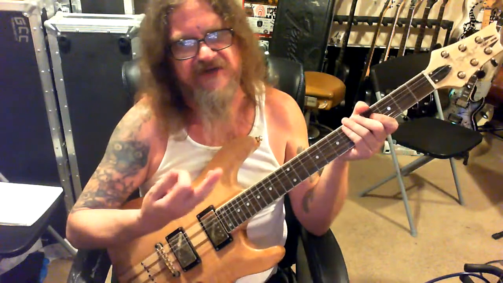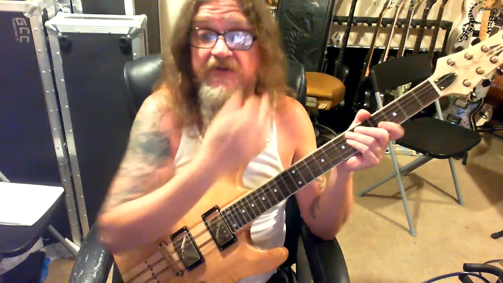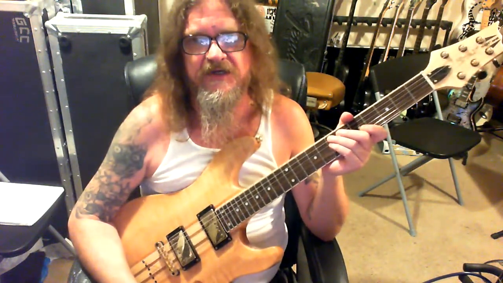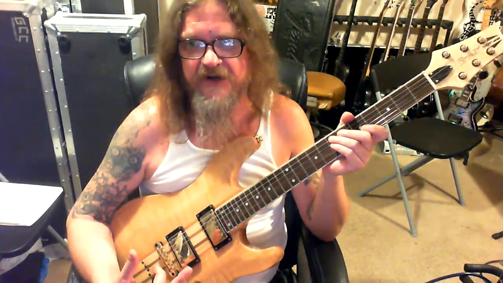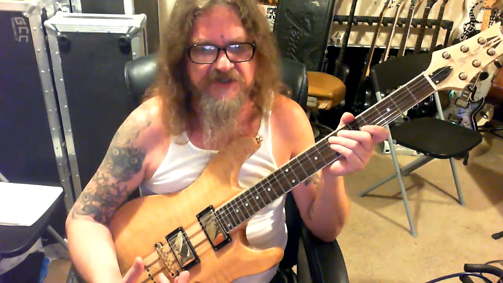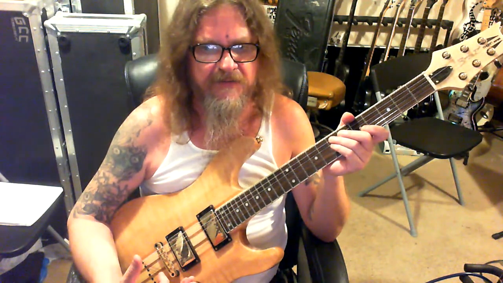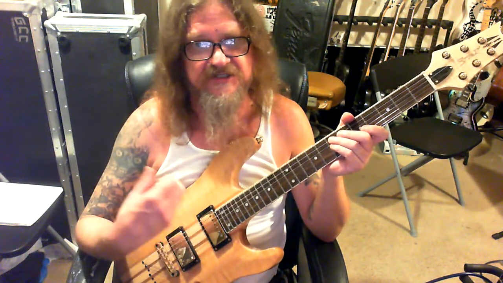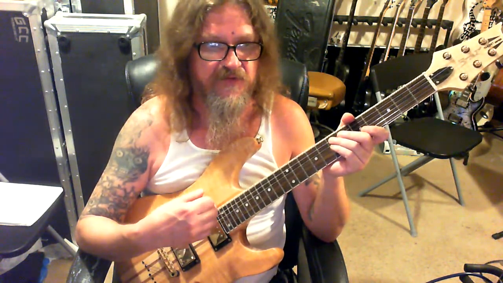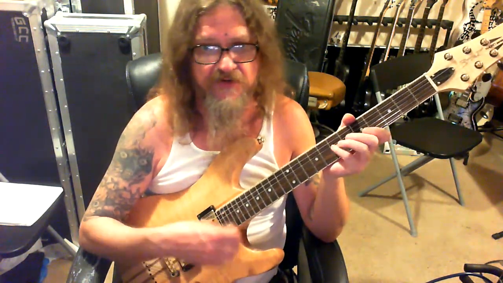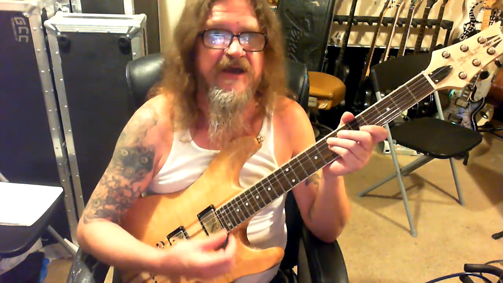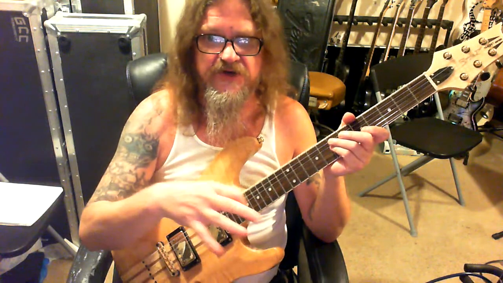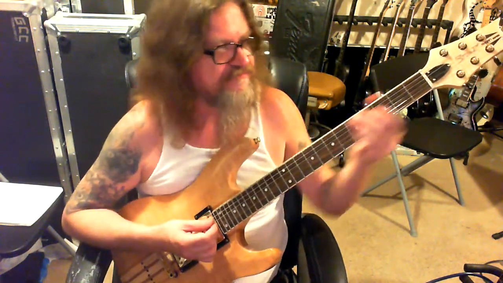There are like a million different arpeggio shapes. We'll probably do a whole live stream on just arpeggios in the future. Arpeggios are awesome because they sound really cool, especially sweep picked arpeggios, but it also instantly gives you melody because you are outlining the notes that are in the chord that you're playing over.